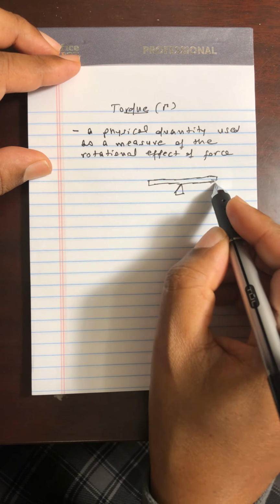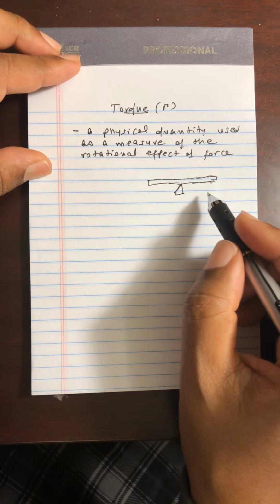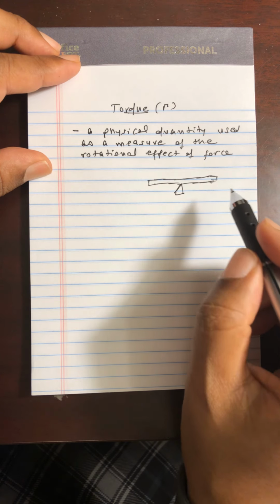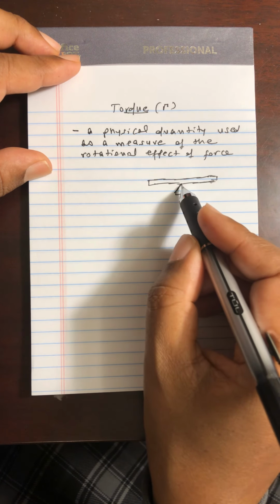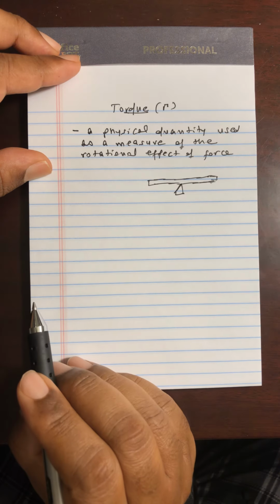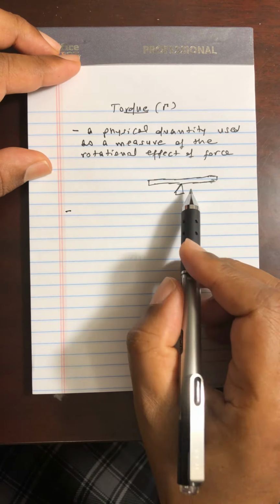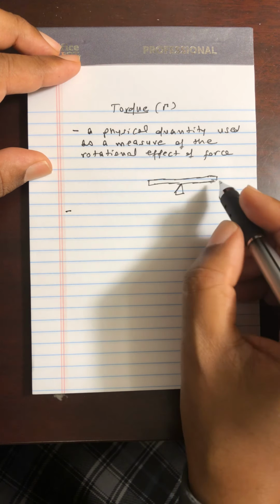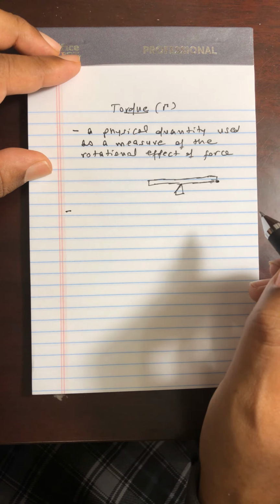The greater the distance, the greater the rotational effect of the force. You'll be more effective in opening a door if you apply your force at the edge than if you apply it closer to the hinge. Actually, if you apply the force right over here, you won't be able to rotate it. So we can say that the rotational effect of force, or the torque, is proportional to the distance between the pivot and the point of application of force.